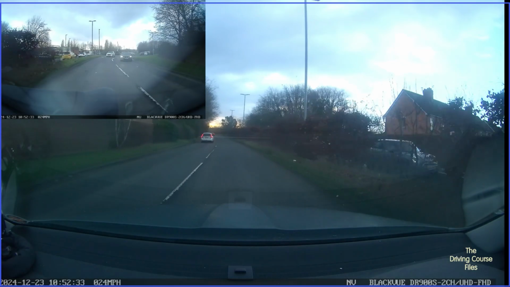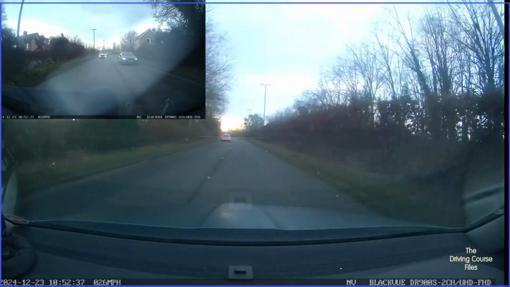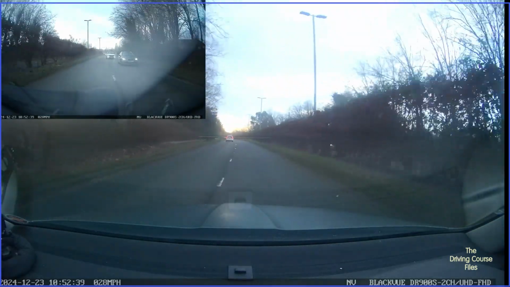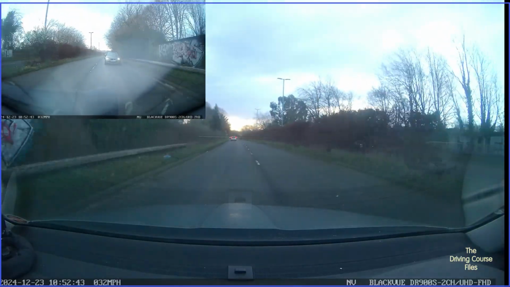Traffic. Okay, mirror signals. Got one coming in, approaching on the near side. We're checking, we've got the space. Okay, they're holding. We can go into lane 1 and cancel the signal. Thank you very much.